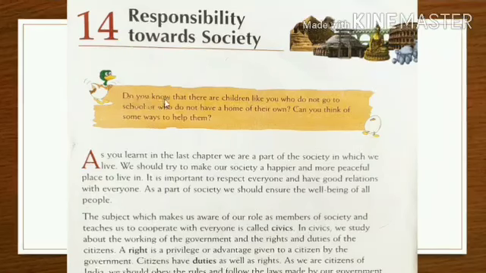Do you know that there are children like you who do not go to school or who do not have a home of their own? Can you think of some ways to help them?